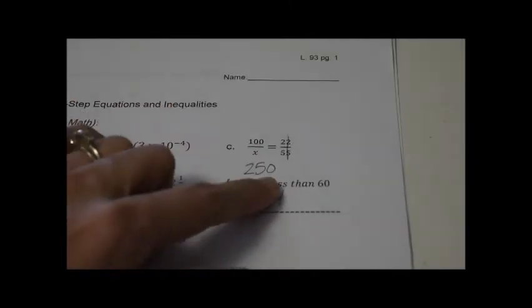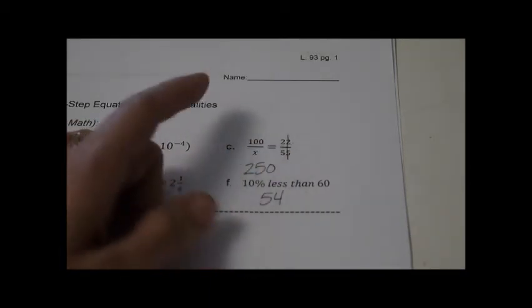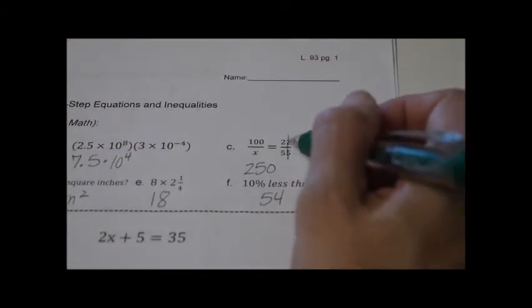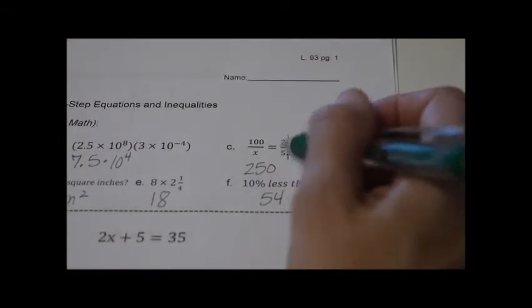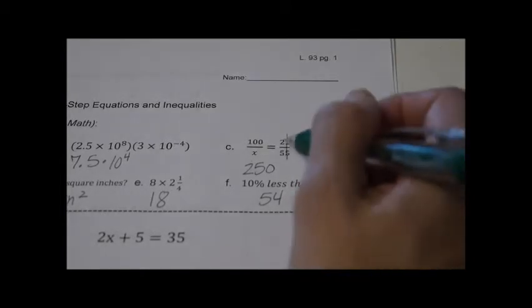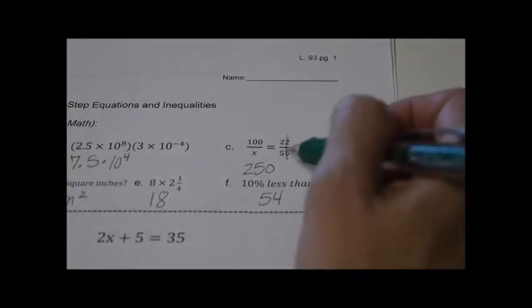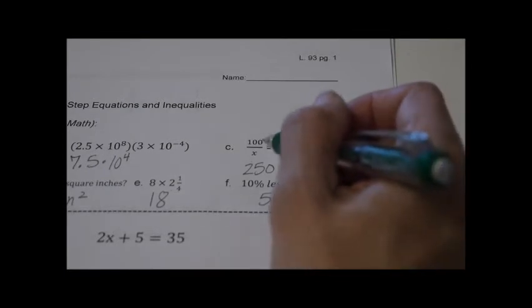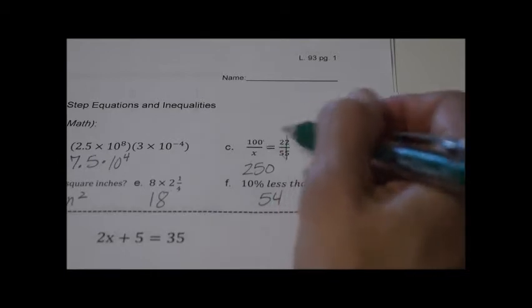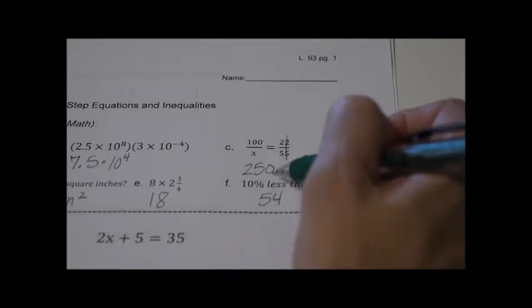This one, I crossed out the 22 over 5, because if I divide by 11, 11 goes into 22 2 times, into 5 5 times, so that actually worked. And then I did 5 times 100, which is 500 divided by 2. 5 times 100 divided by 2 is 250.